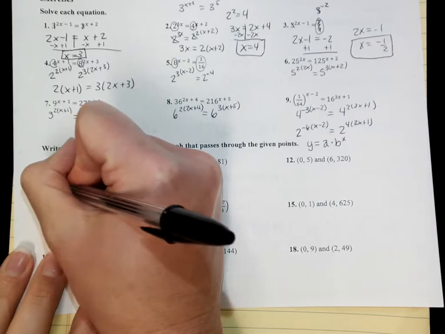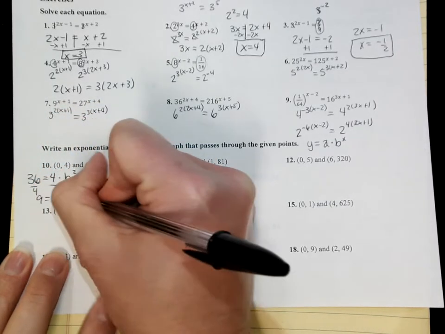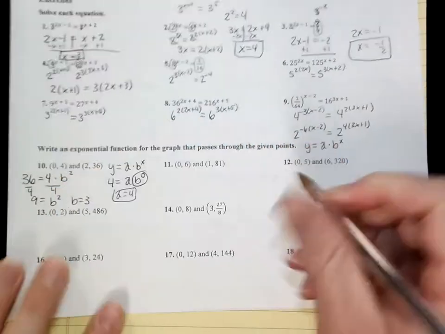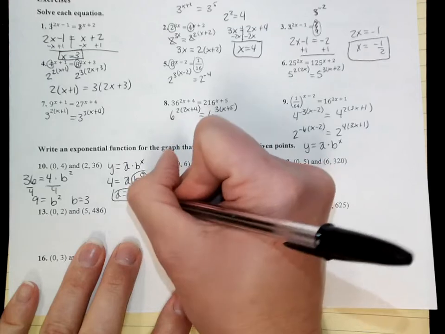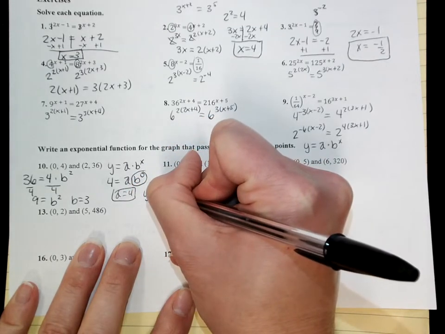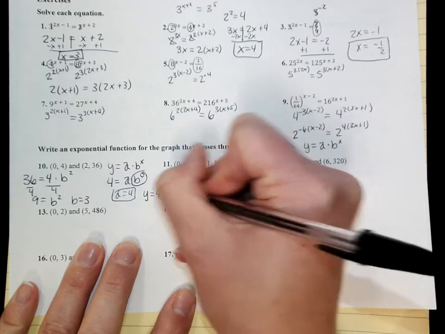So that's what you need to do first, divide by 4. 9 equals b squared, so b has to equal what? 3. Good. So this tells me my equation, y equals 4 times 3 to the x, or usually it's written like this. Either one.